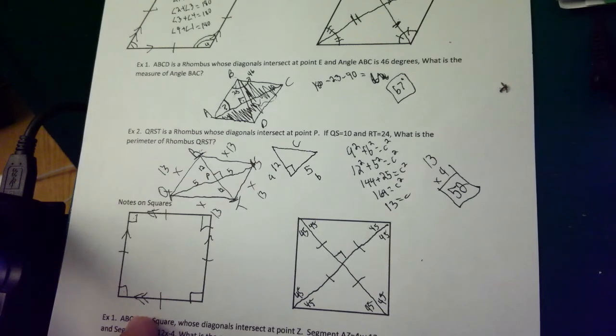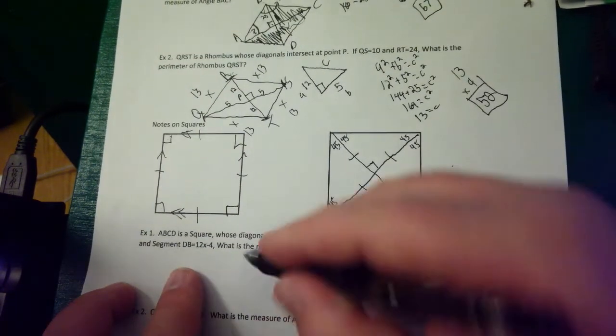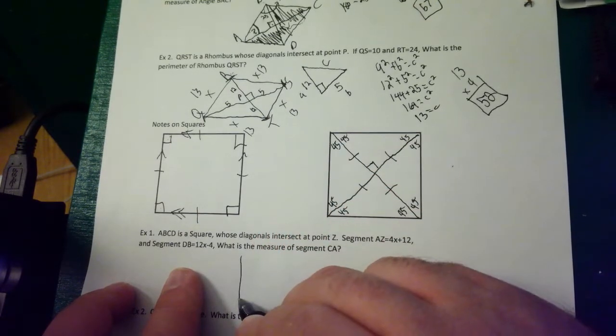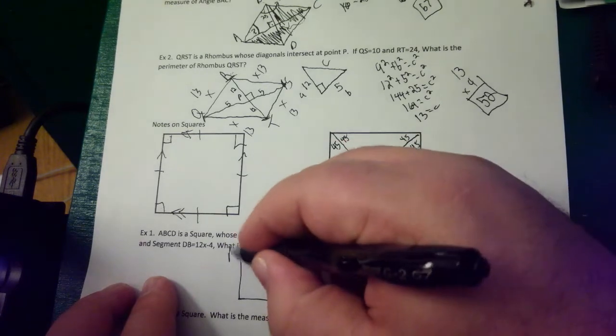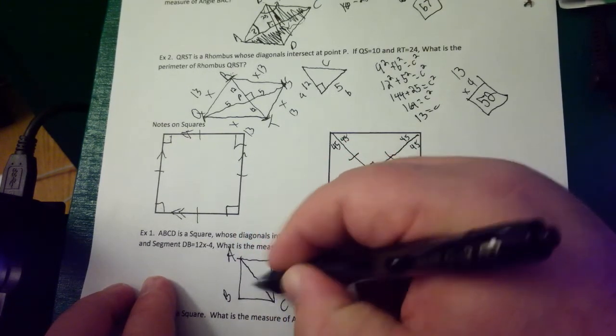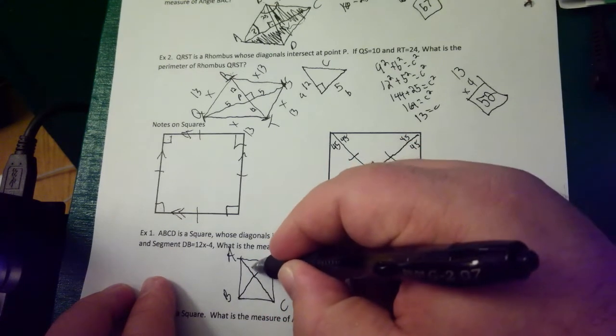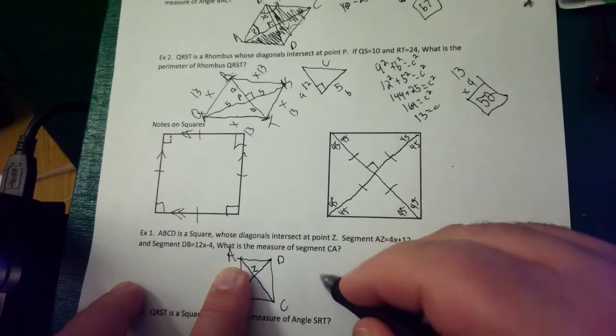Okay. So on this next one, it says that ABCD is a square. That's nice and easy. Whose diagonals intersect at Z. A, B, C, D, and they intersect at Z. AZ is 4x plus 12.